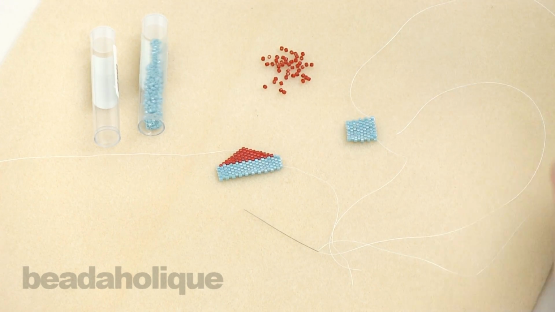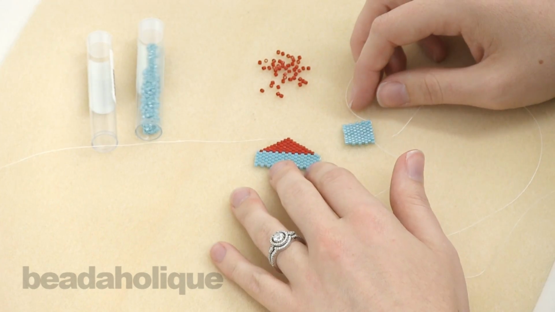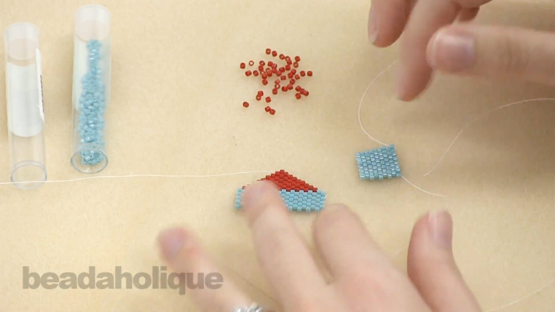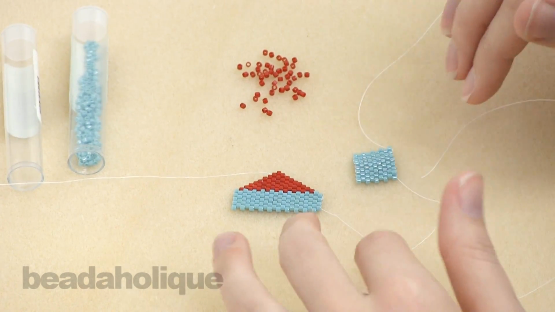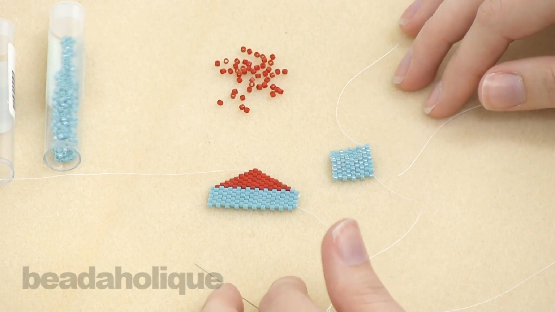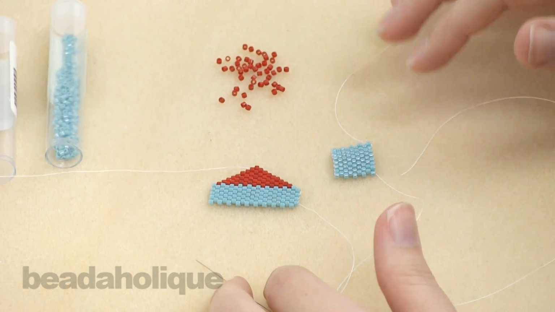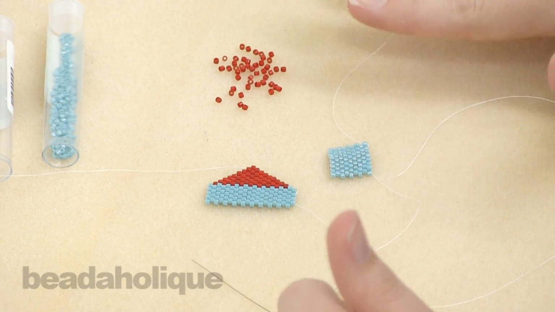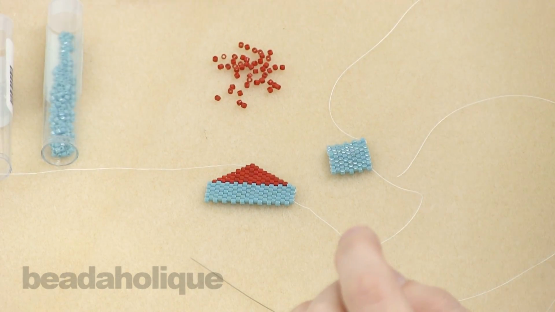Hi, this is Megan with Beadaholique, and today I'm going to show you how to do decreases in flat peyote stitch. And you can do this with even count flat peyote or with odd count flat peyote, but I do suggest that if you don't know how to do odd count, that you do watch our video on how to do that before you try to do a decrease. I just want to show you an example.